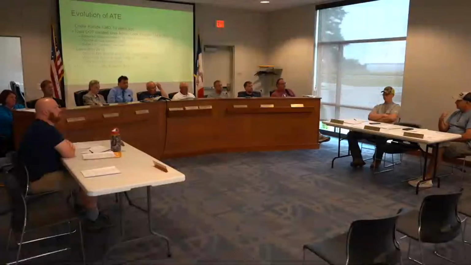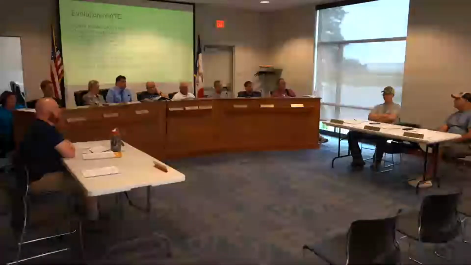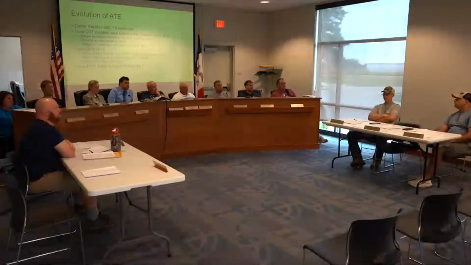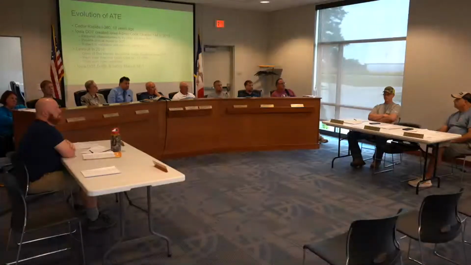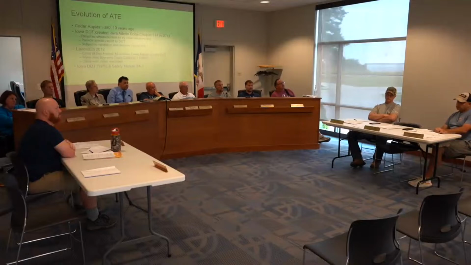But Iowa DOT has, in our traffic and safety manual, one section which is basically guidelines on how to do a legal deployment of automated traffic enforcement, in terms of the signs that you need and the safety aspects of it.